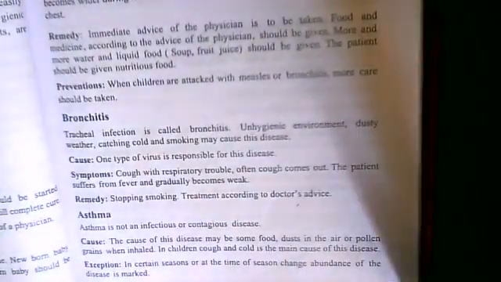Symptom: cough with respiratory trouble. Phlegm comes out with the cough. The patient suffers from fever and gradually becomes weak. Stopping smoking. Treatment according to the doctor's advice. This is the remedy. And next is asthma.